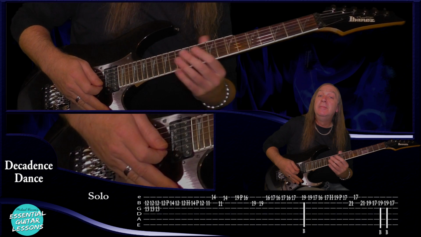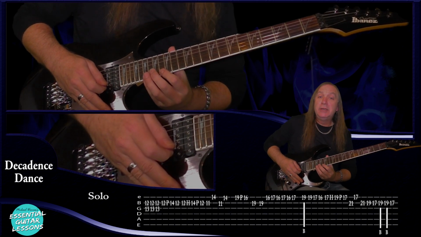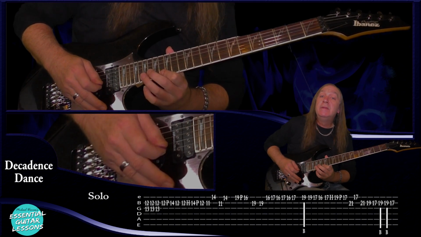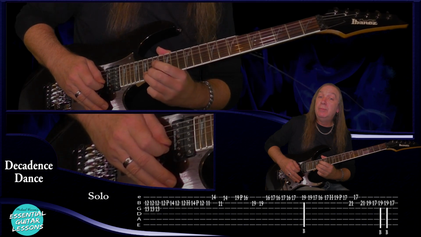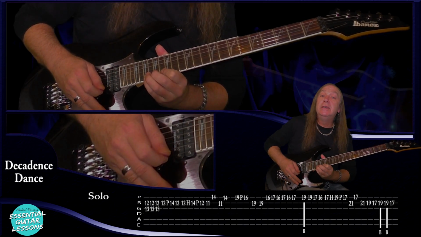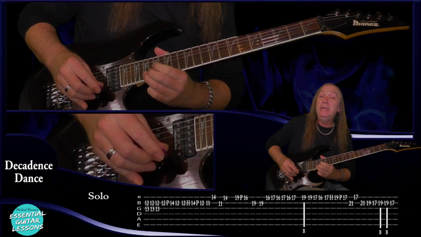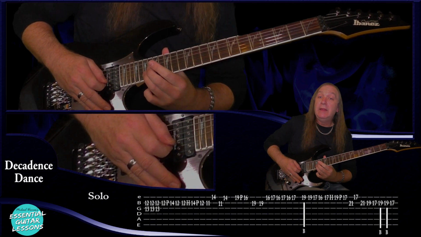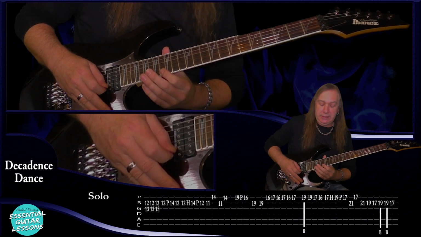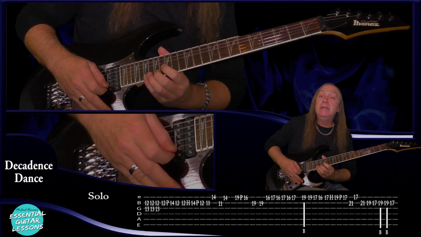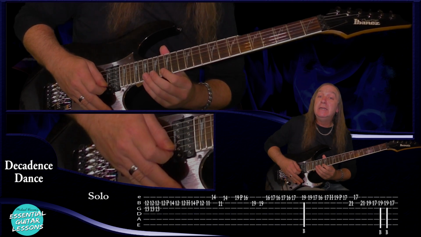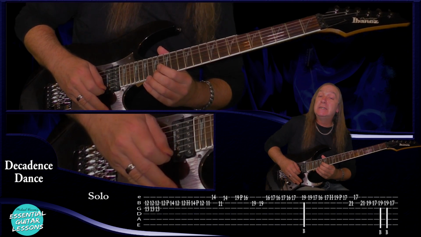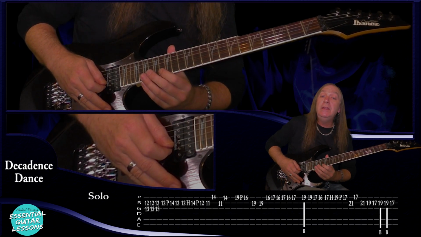14 E. Then we're going to come up to 19, pull off to 16, and then play the 19 on the B, so that's on the E string, 19, 16, 19 on the B, and then play that again, 19 on the B, 16, 17, 16, 17, 16, 17 on the E string.